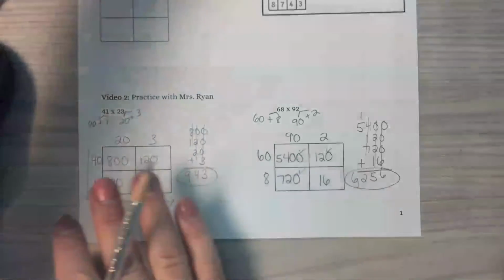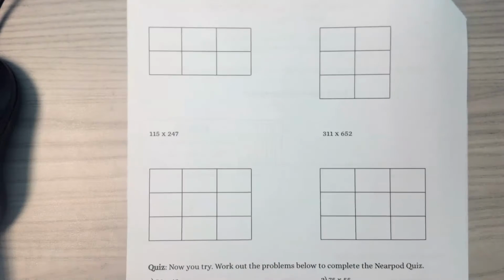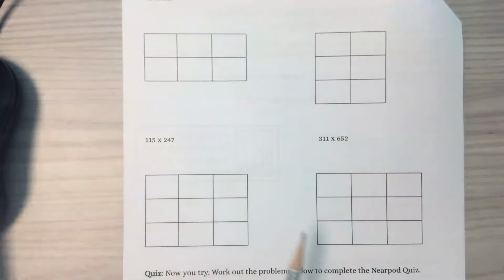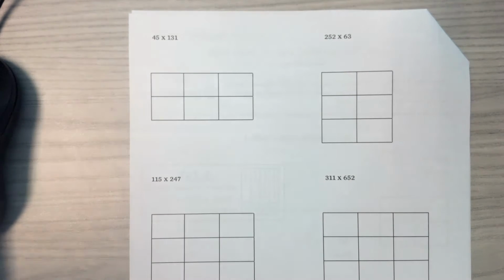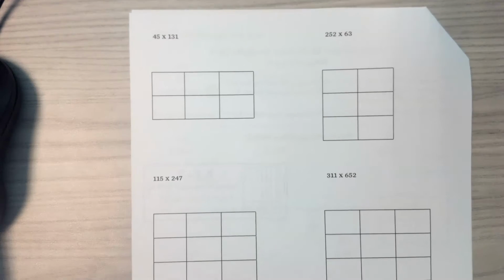So when you're ready, flip to page 2. Remember, if I'm going too fast, you can always pause it. You can rewind it and re-listen and all of that. Now you'll notice on page 2, the area models are of different sizes. That's because on this page, we are going to start using different quantities or different values.